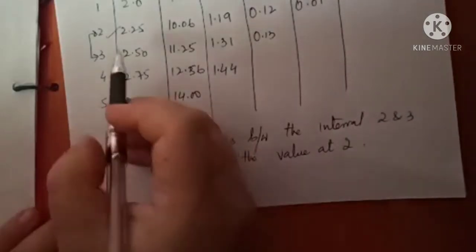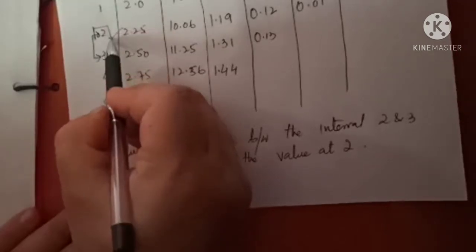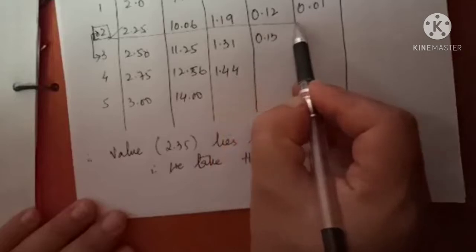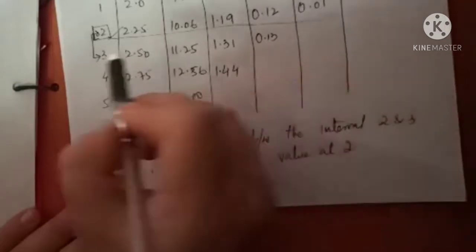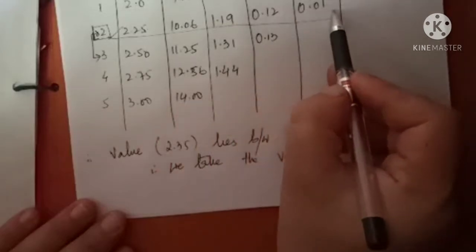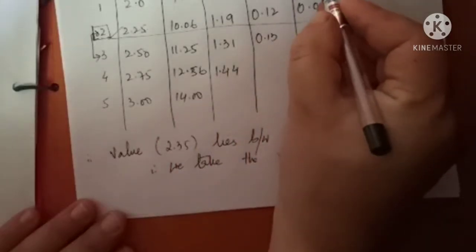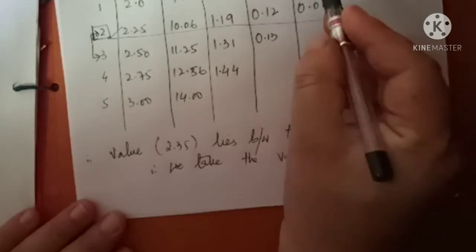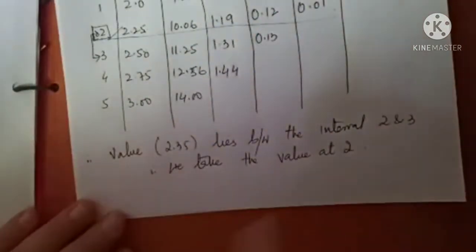When we estimate the value at this point, that means we have to generate Newton's formula up to third order, because at this point our value ends at the third order. So we have to derive Newton's formula and write Newton's formula up to the third order.